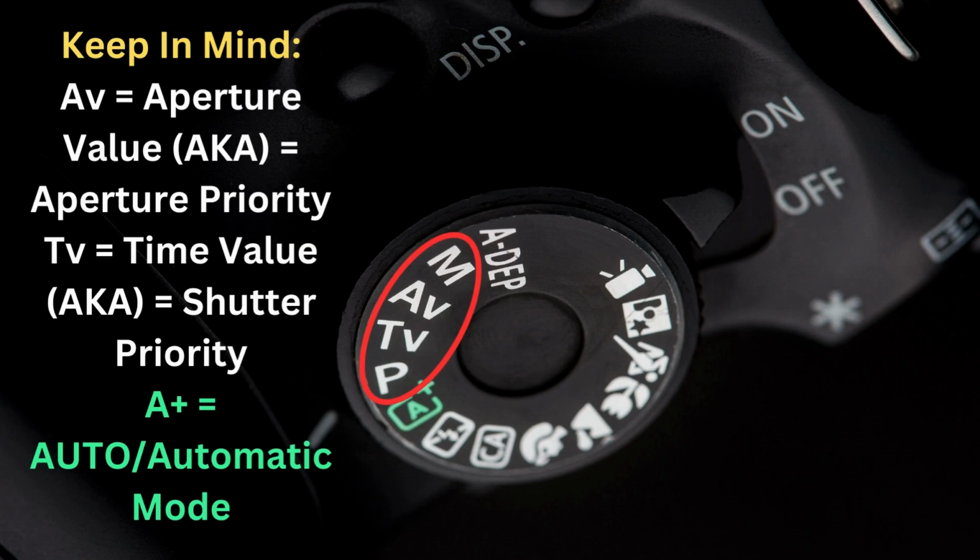AV stands for aperture value, also known as aperture priority. And TV, which stands for time value, also stands for shutter priority. Which makes sense because shutter speed is the length of time the camera's shutter stays open.